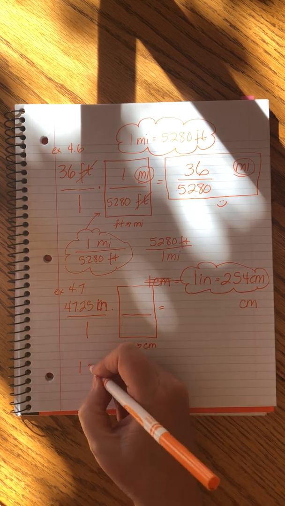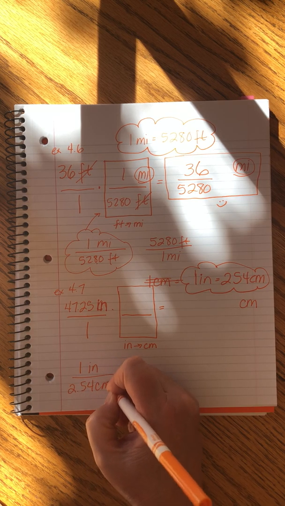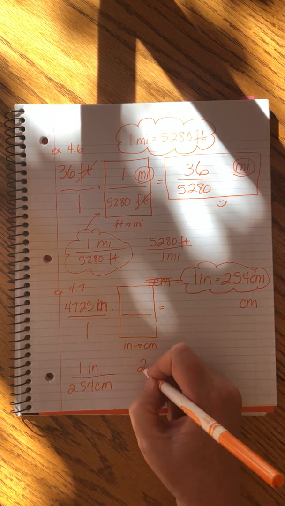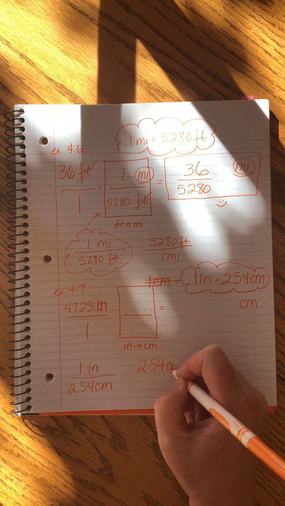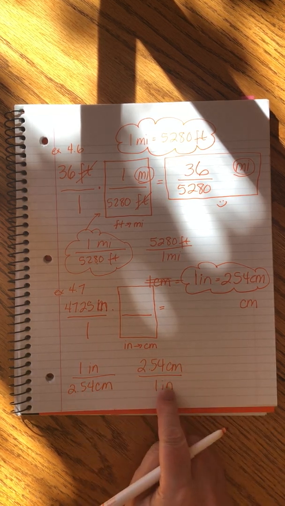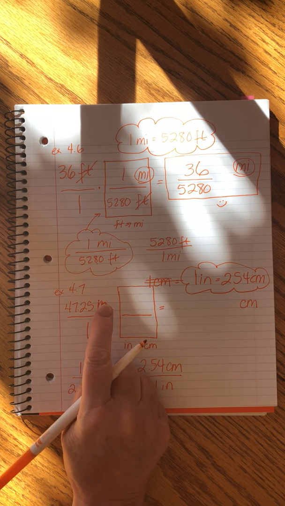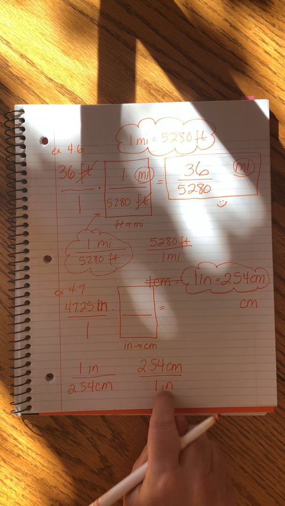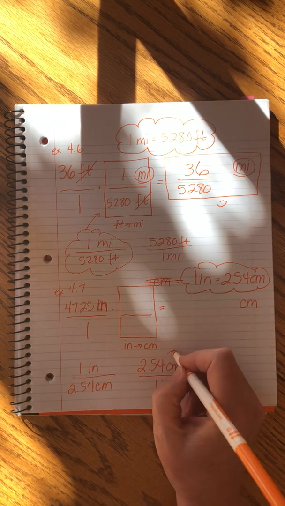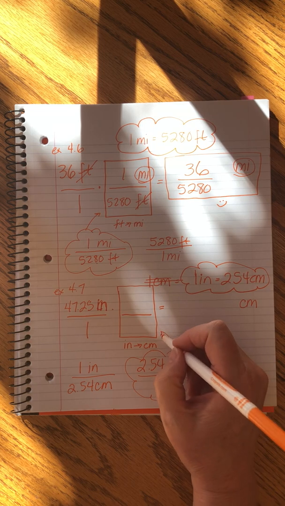Our choices are 1 inch for every 2.54 centimeters, or we flip it and write the centimeters on top. Okay, those are our two choices. Here's our starting unit. We want to choose the multiplier that has the starting unit in the bottom. So that's this one. And again, that will allow us to cancel.